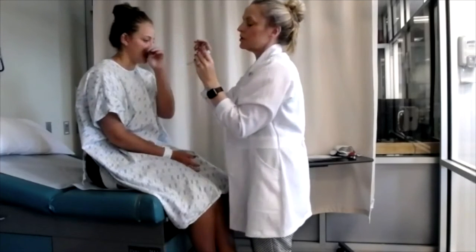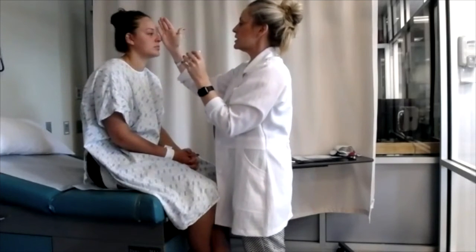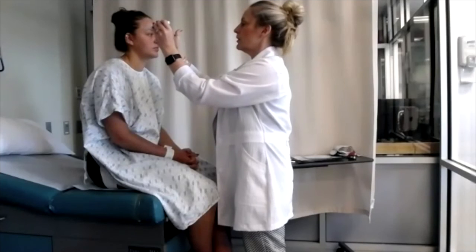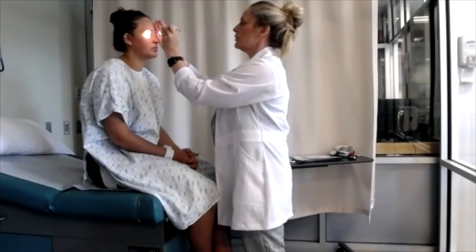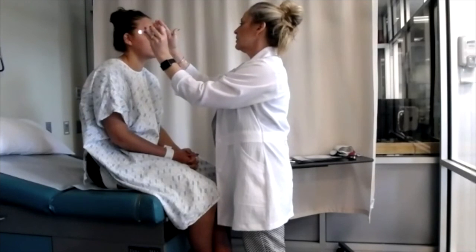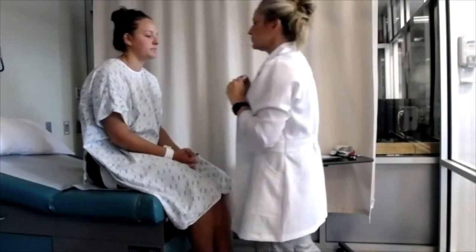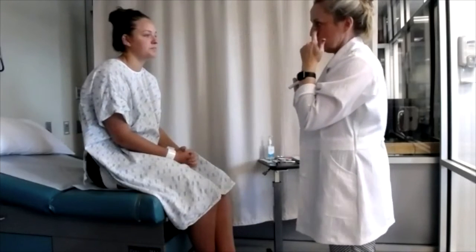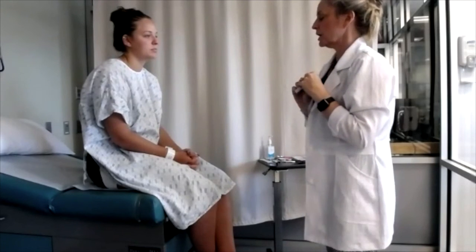Again, you look at the pupils should constrict with light, and then the other pupil should as well constrict equally when the light is shown in that opposite eye. And again, you want to compare both sides. Excellent. So that is pupillary response equal and accommodating to light, cranial nerve 3, the oculomotor.